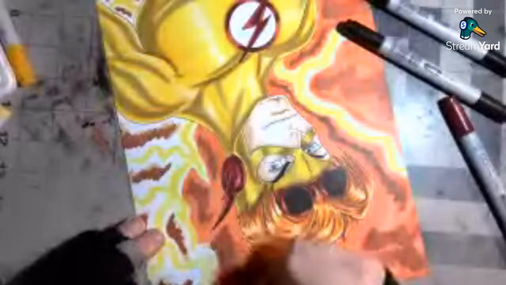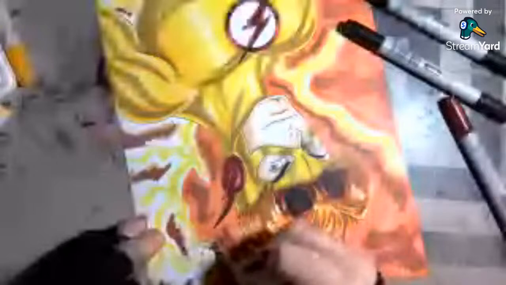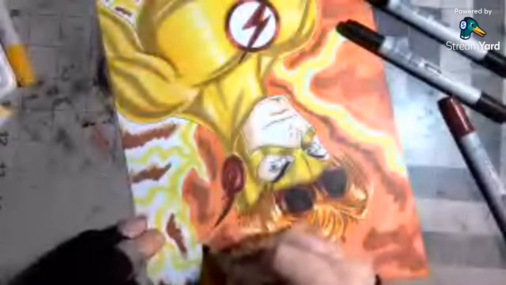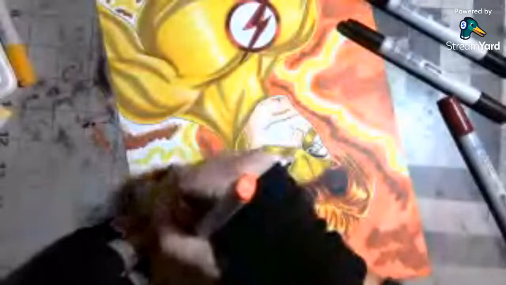Yeah, I used to do watercolor painting actually on the channel, but I just got tired of it. It was messy and slow. The process was very, very slow for me. I like to move fast, so I wanted quicker results. That's why I swapped to Copic markers and stuff. I haven't looked back.